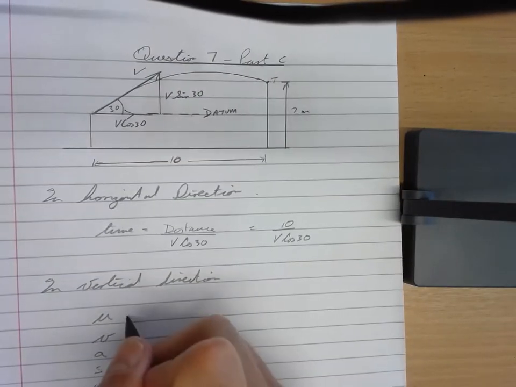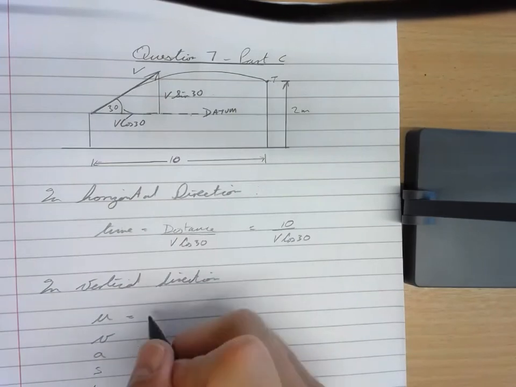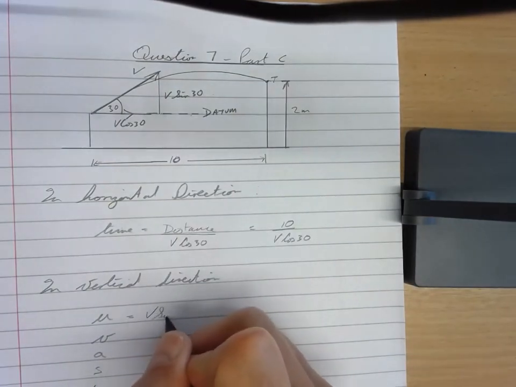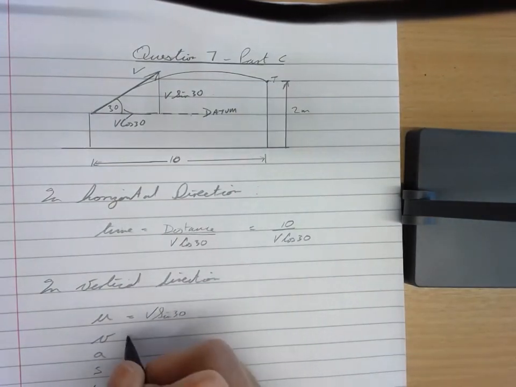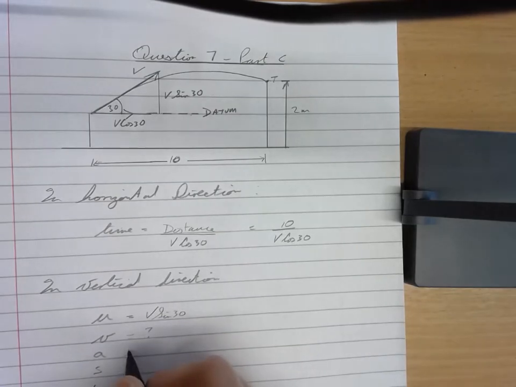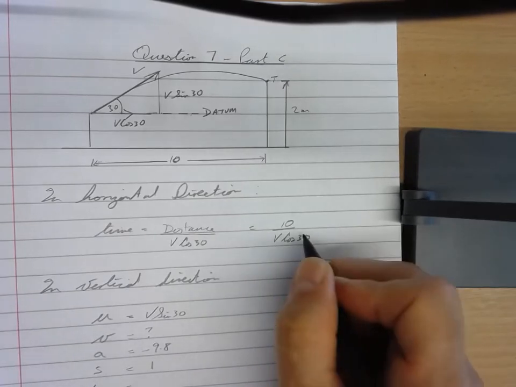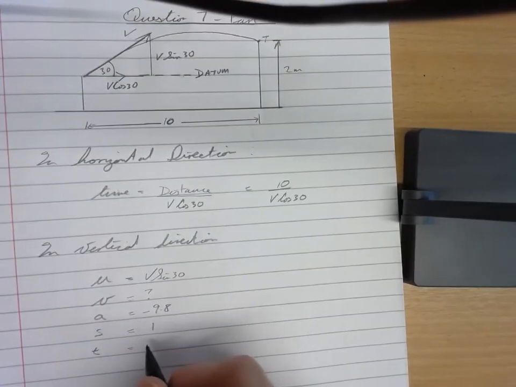So the initial velocity is v sine 30. The final velocity we don't know. The acceleration is minus 9.8. The displacement is 1. And the time we've got from the first part over here, which is 10 over v cosine of 30.